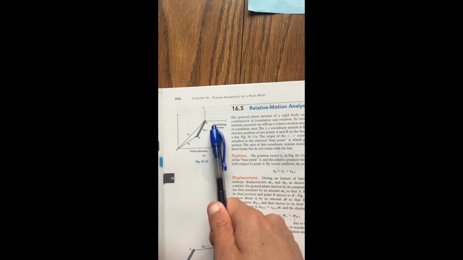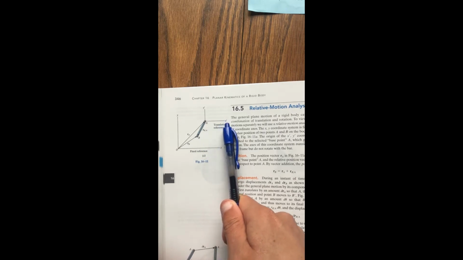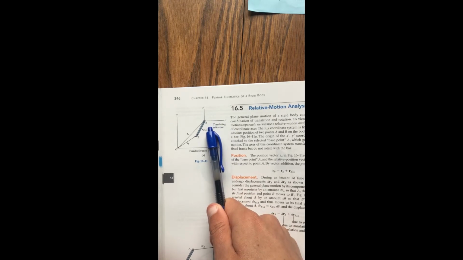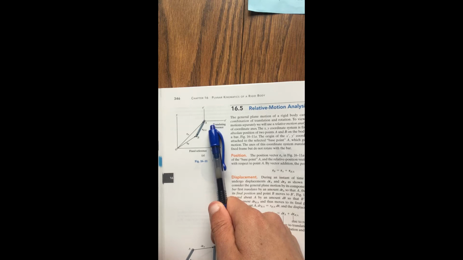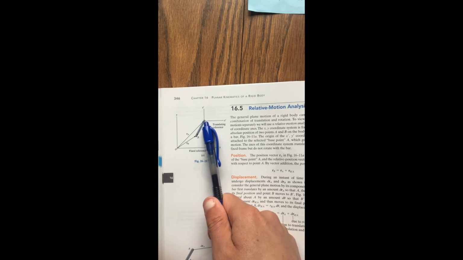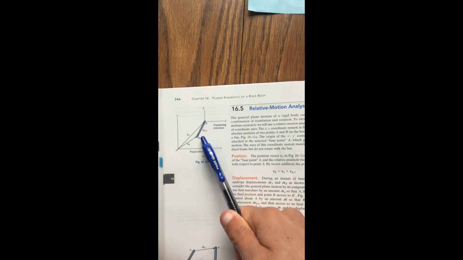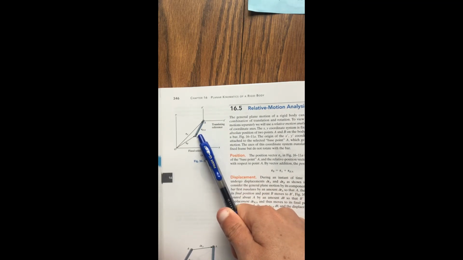And we have a new coordinate system here, which is the x prime, y prime coordinate system. This coordinate system can translate, but it does not rotate, and the origin of this coordinate system is point A. So if you're standing at point A, this is what you would measure for the position of B. This is the position of B as measured by A.